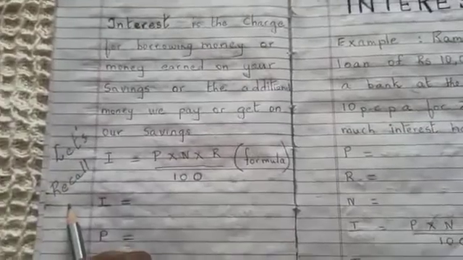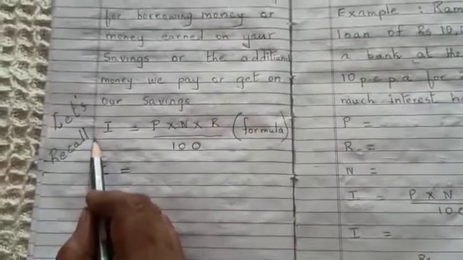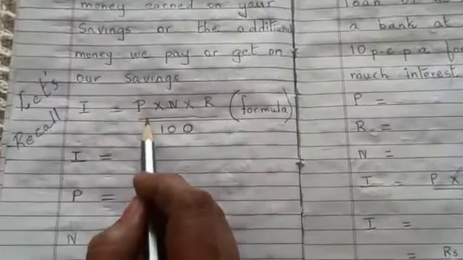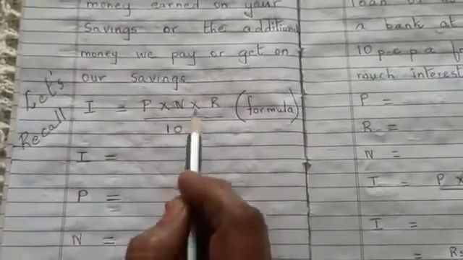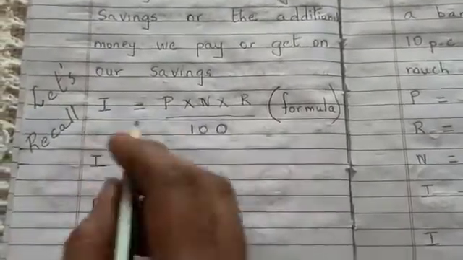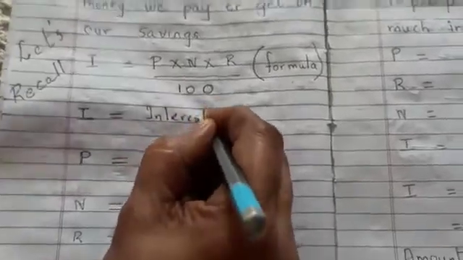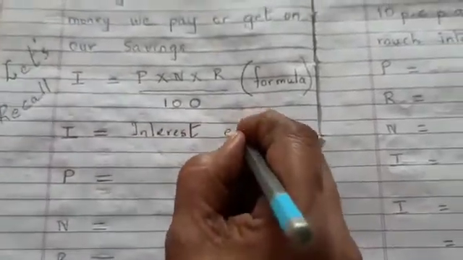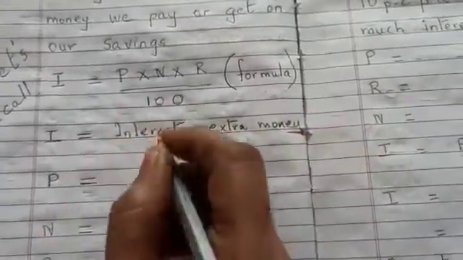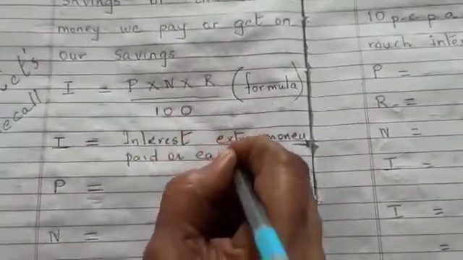Let's recall the formula for interest. It is I is equal to P multiplied by N multiplied by R upon 100. I is the interest. That is the extra money paid or earned.